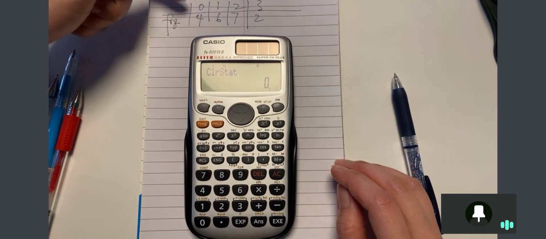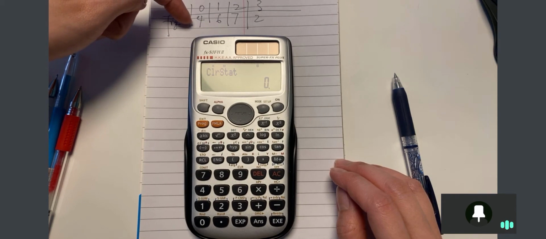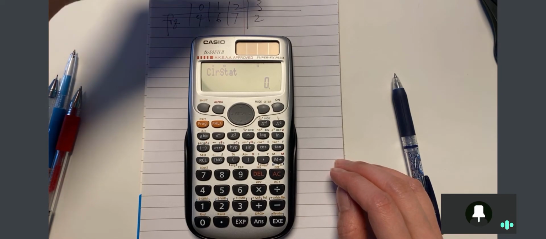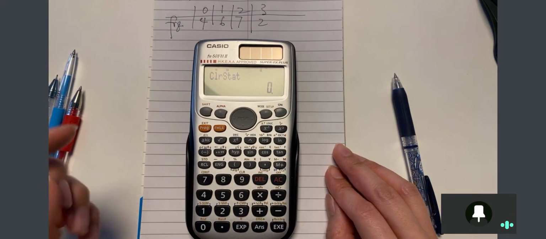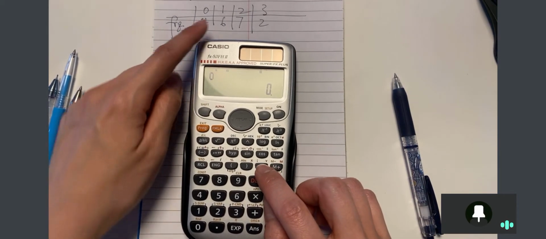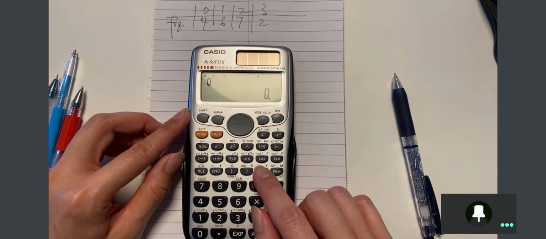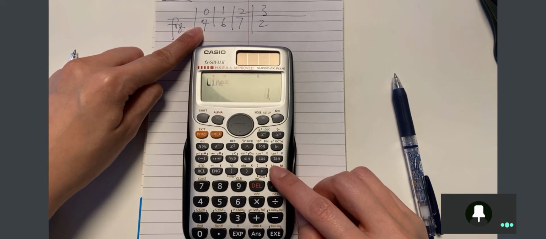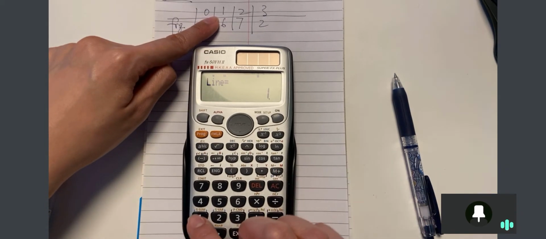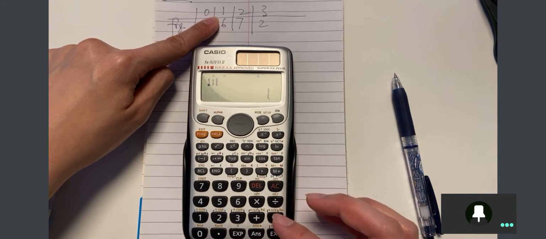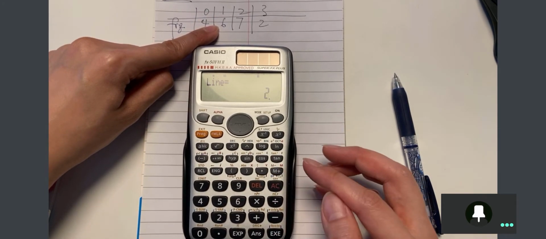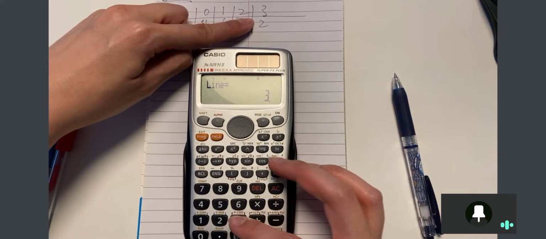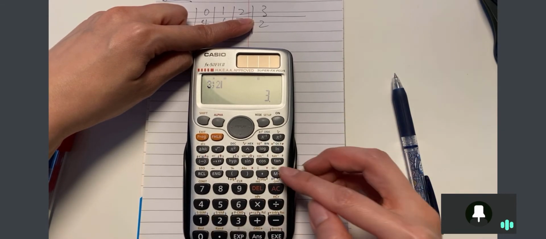And then you input: 0 has 4 numbers, 4 times; 1 has 6; 2 has 7; and 3 has 2. How? So 0, and then you have the semicolon, shift semicolon, 4 times, and then you press M plus. Repeat: 1 semicolon 6, M plus, 2 semicolon 7, M plus, and then 3 semicolon 2, M plus.